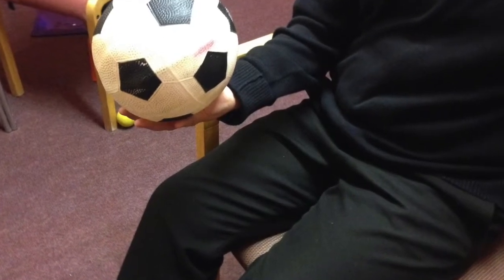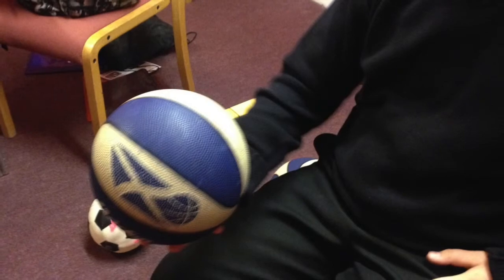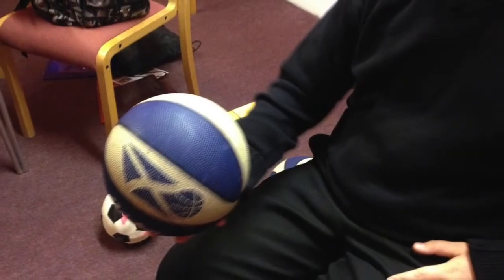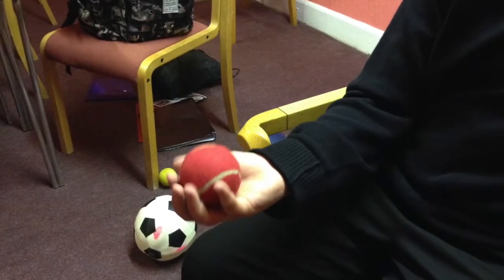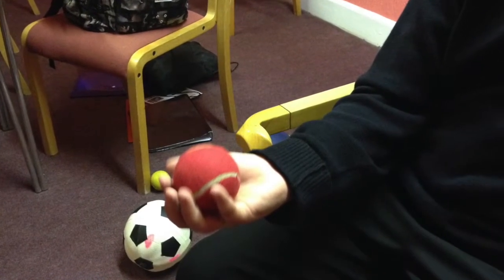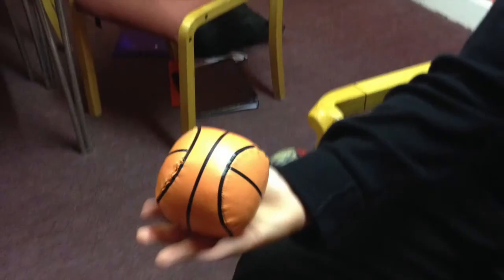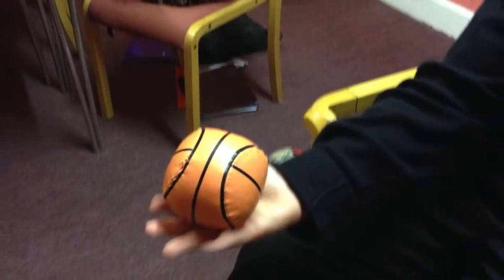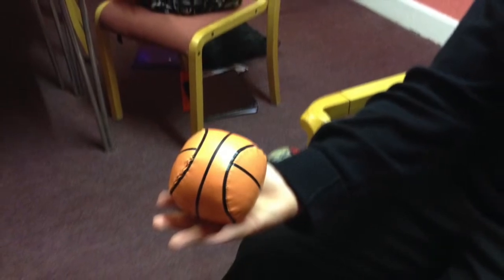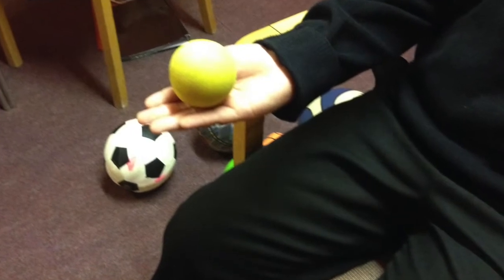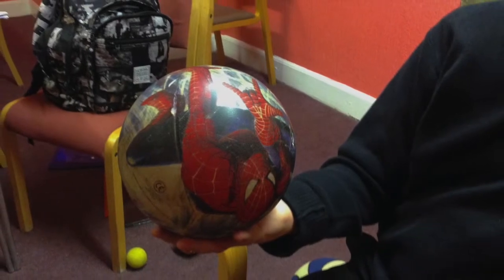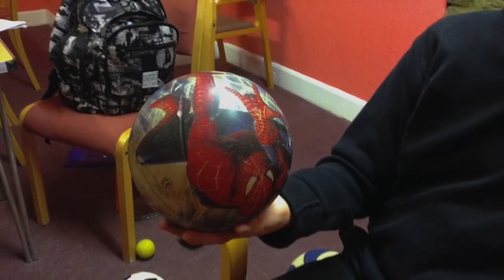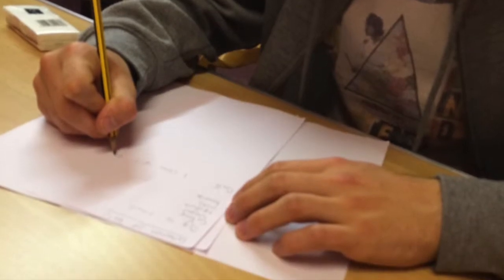So we have a football, which is quite big. We have a medium-sized basketball. We also have a small tennis ball, a red one, which is slightly different than your average tennis ball, but still a tennis ball. We also have a soft orange basketball. It's quite small, as you can see in close hand. We called this a rounder's ball. I'm not entirely sure what it is, but it was like a rounder's ball. We also had a children's Spider-Man ball, so it was quite a blow up, floaty type ball. So lots of different variety.